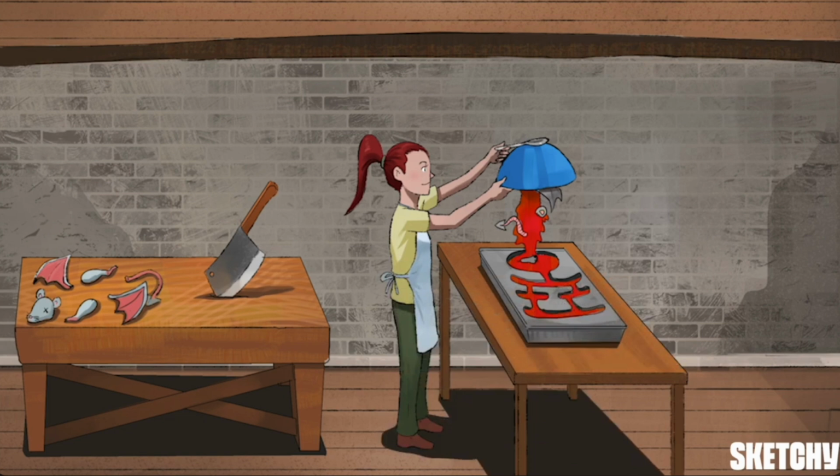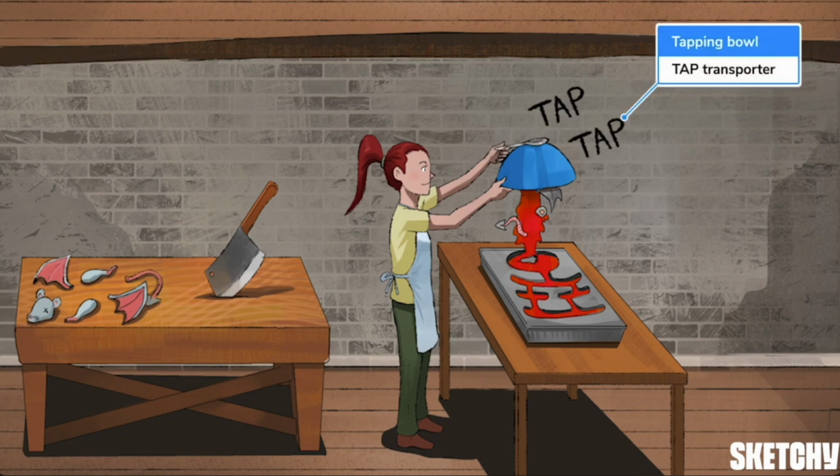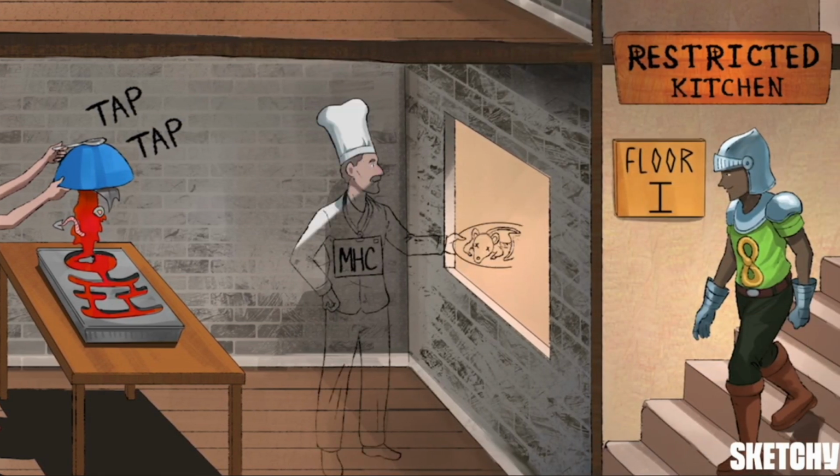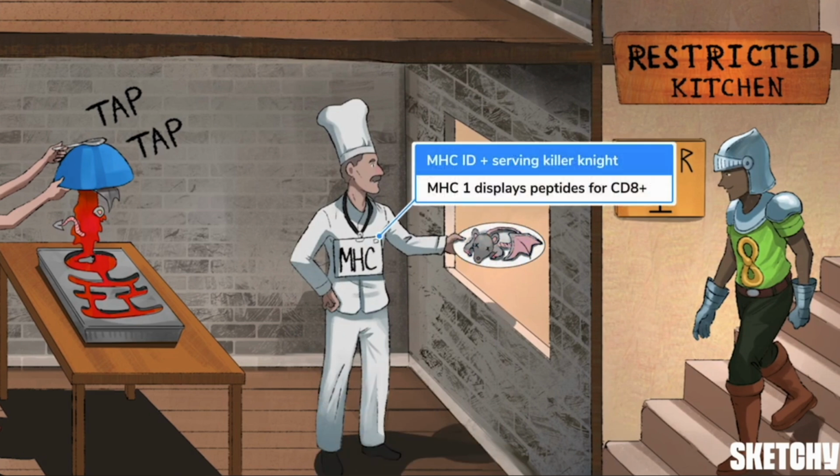Now, placing that rather large cleaver aside, the cut up mouse dragon peptides are then poured out of their bowl, which requires some tapping to get every last bit out. This tapping represents the TAP transporter, which brings the peptides into the endoplasmic reticulum, or in this case, into an ER-shaped cooking mold. Finally, a special member of the kitchen team, wearing an MHC1 badge, serves the delicious meal to the killer knight waiting outside. This final step symbolizes peptides being loaded onto MHC1, moved out of the ER through the Golgi apparatus, and finally to the cell surface for presentation to CD8 positive T cells.